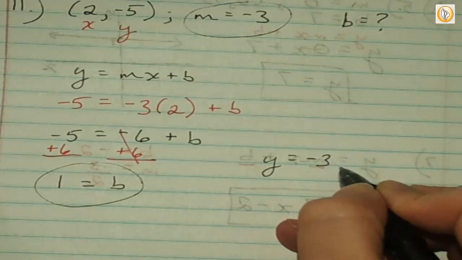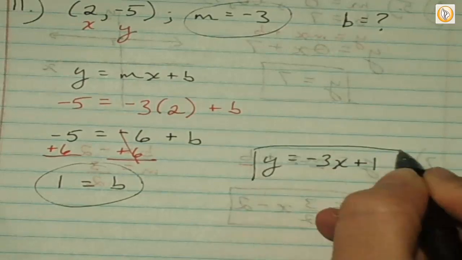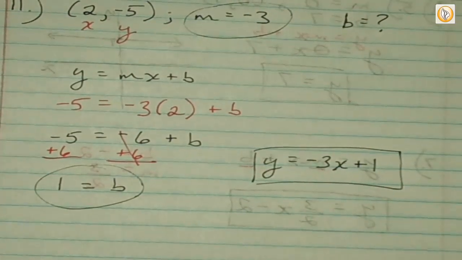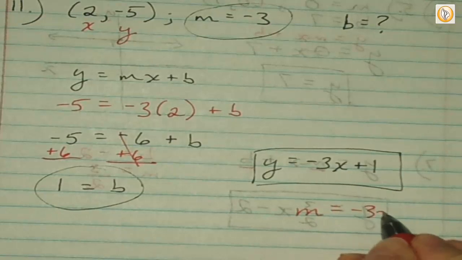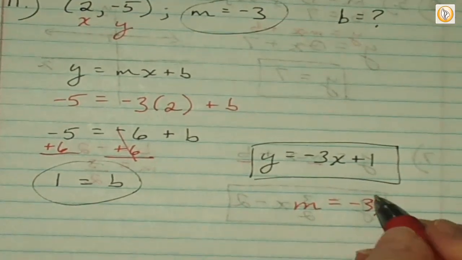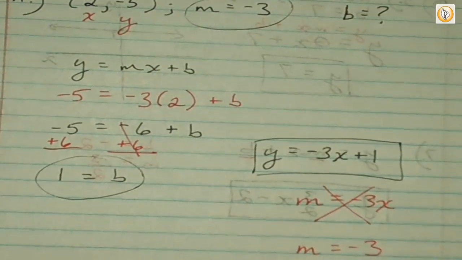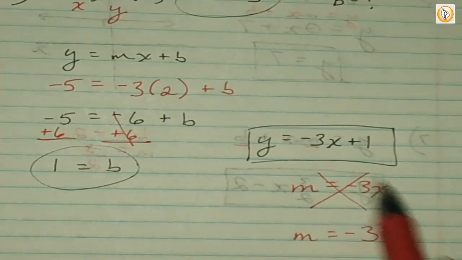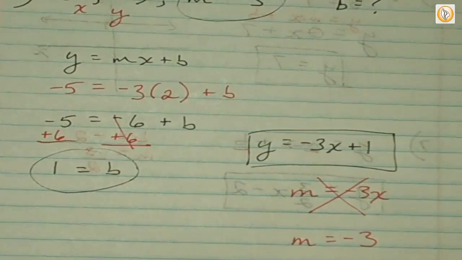-3 what? X. There you go. Very good. Don't leave off that X. Common mistake, I'll have kids tell me that the slope is -3x. That is wrong. The slope is -3. That is a common mistake. So be very careful with that X. Any questions?